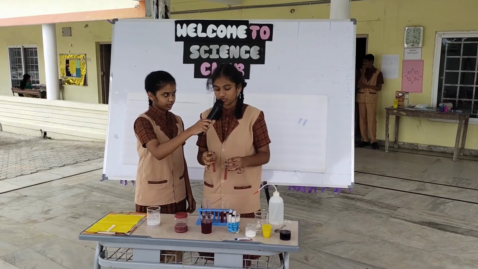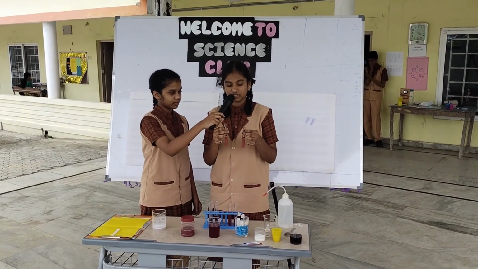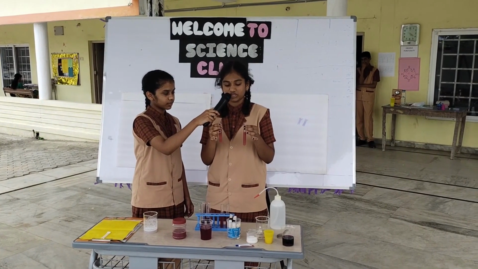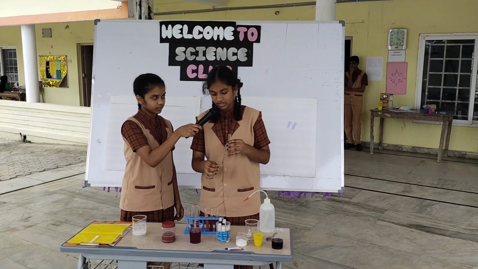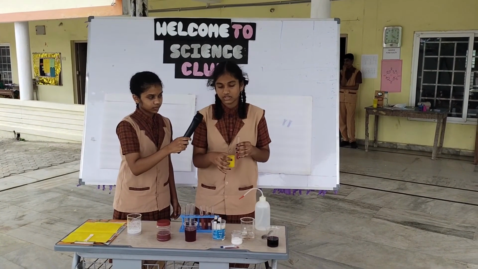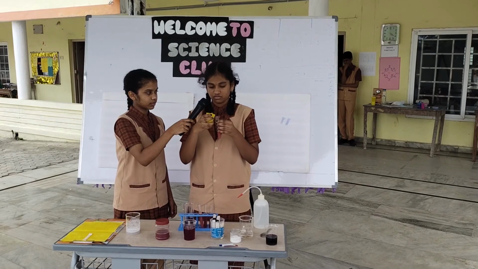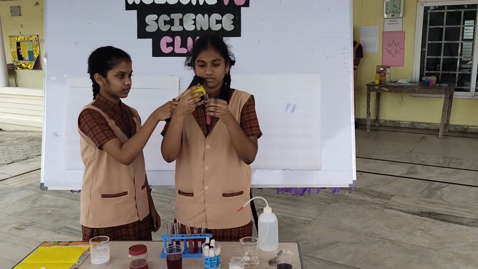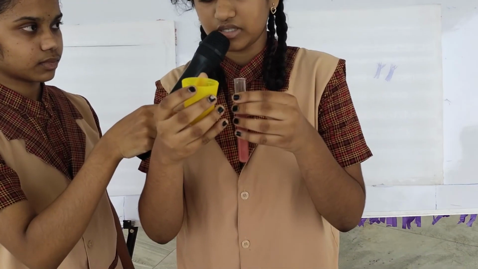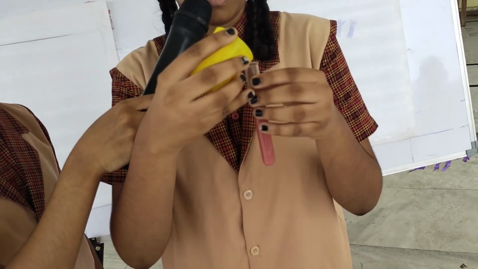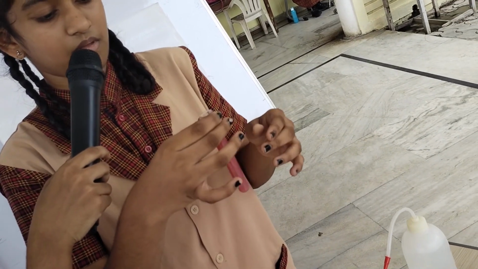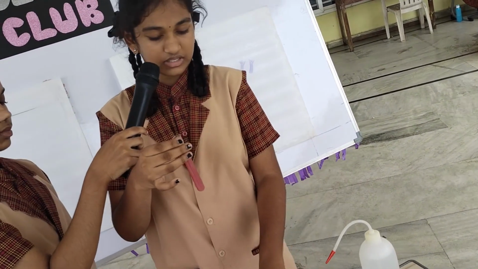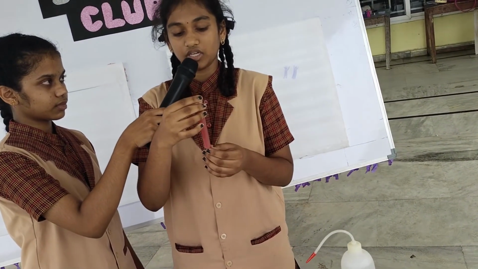I prepared grape juice, mixing the grapes with water. I took it into 2 test tubes. In one of the test tubes, I am adding acid, such as lemon juice. Citric acid. It contains citric acid. We can see that the color changes into light pink or reddish light pink.